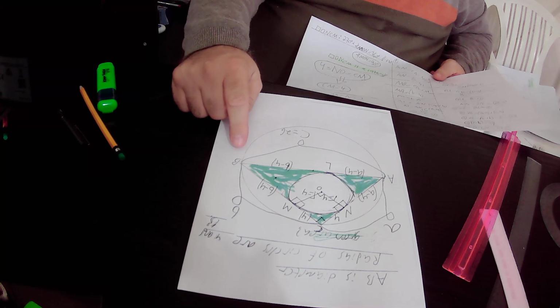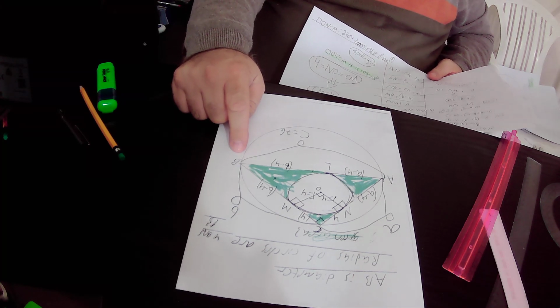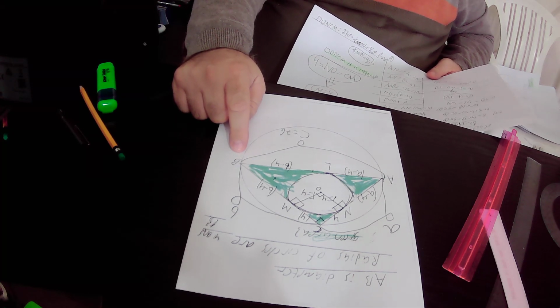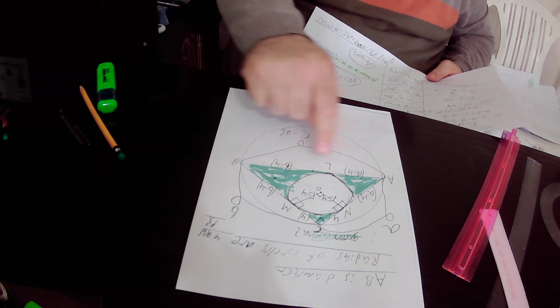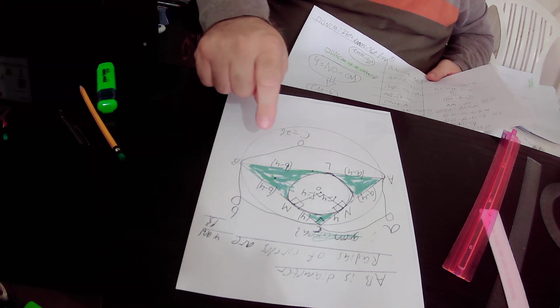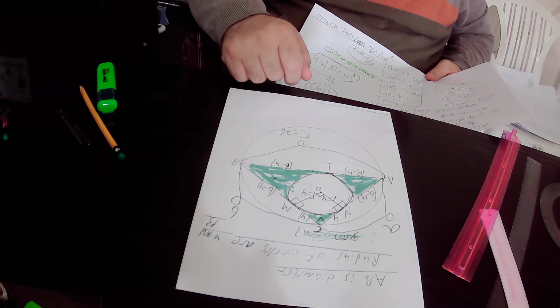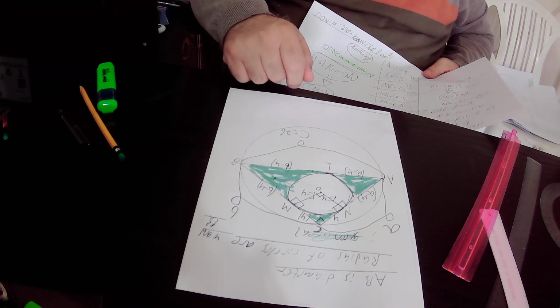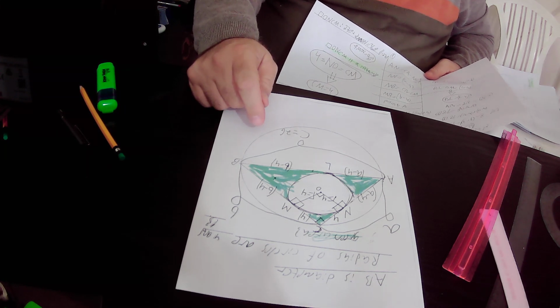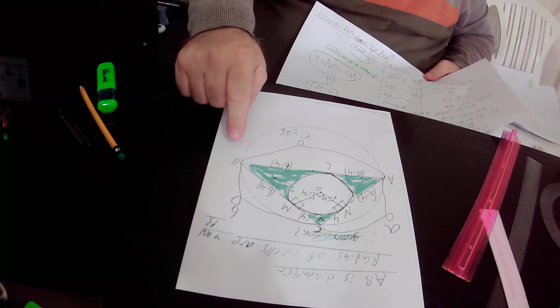Then we focus on the common extreme point, point B. From point B, we have two tangents to this small circle, tangent BL and tangent BM, and according to the rule that I mentioned just a minute ago, the lengths of those two tangents must be equal to each other.